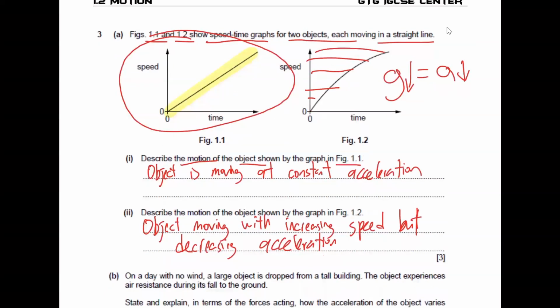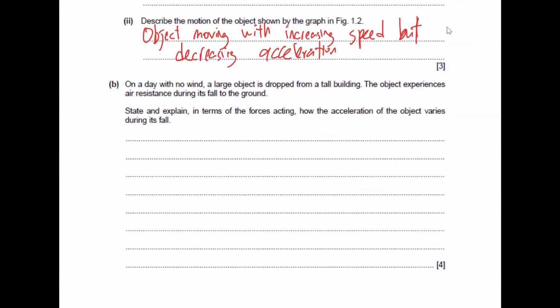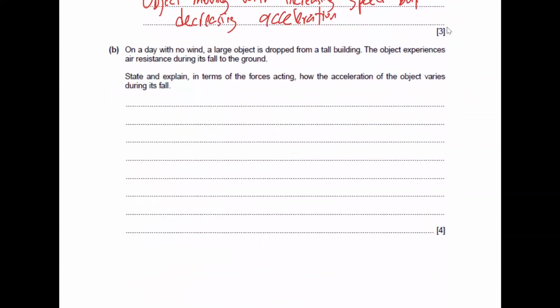Okay. And then the next part here is the important one. On a day with no wind, a large object is dropped from a tall building. The object experiences air resistance during its fall. State and explain in terms of forces acting on it how the acceleration of the object varies during its fall. So right now I have an object falling down with air resistance. What's going to happen? Wait, if I have an object falling down with air resistance, what's going to happen?